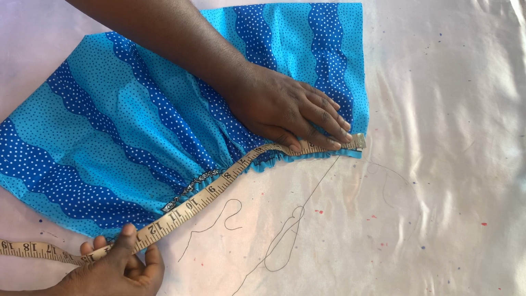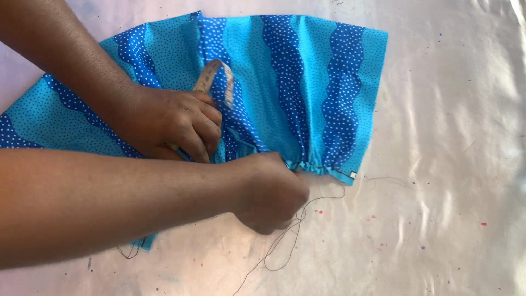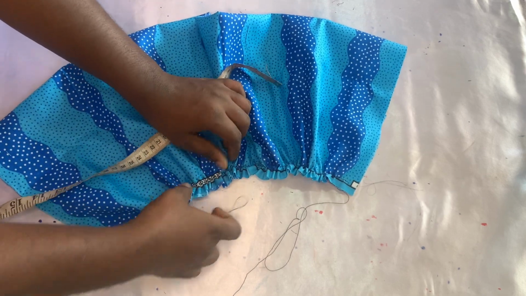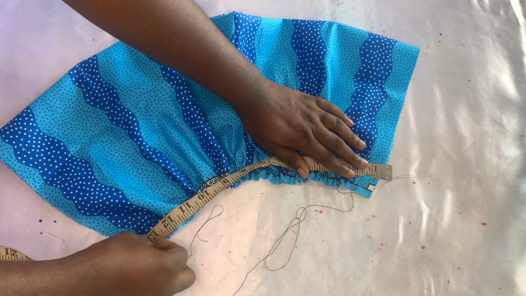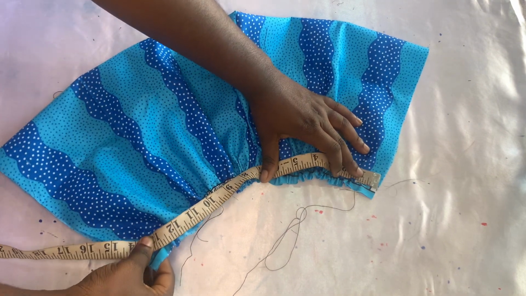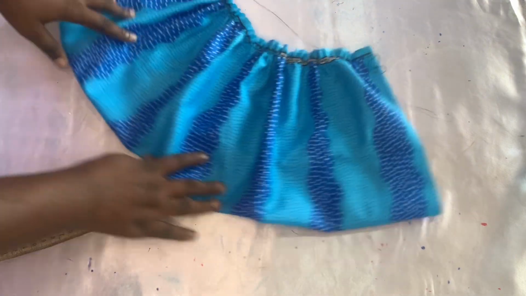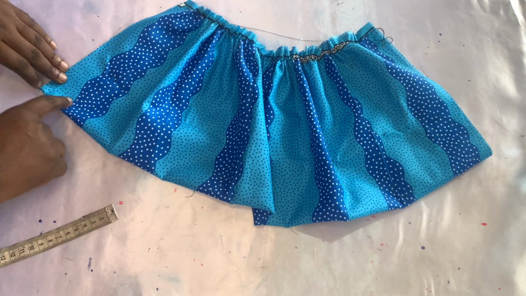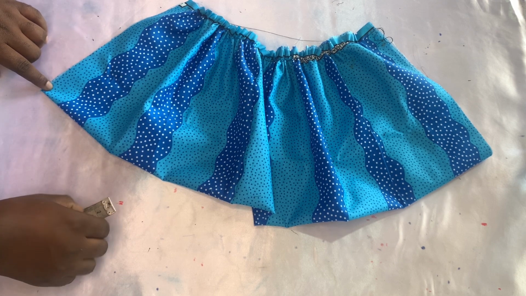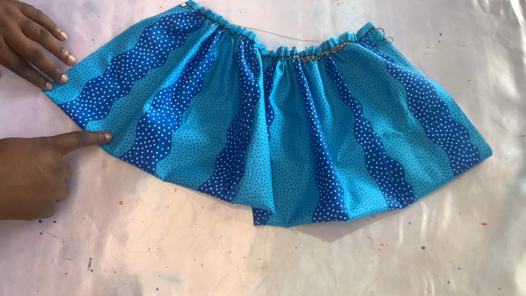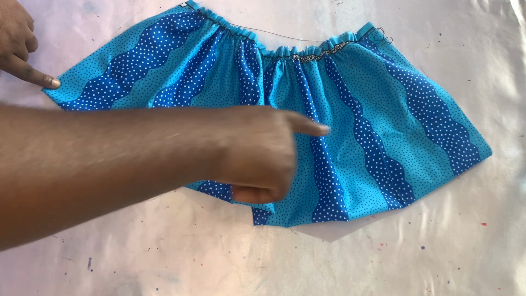So I'm still going to increase it. Okay, so I've gotten what I need, and I'm going to come this way now and stitch it 1/2 inch or 1 inch. You can decide, it depends on the elastic you are using. I'm using the half inch elastic, so you come in by 1/2 inch and stitch it round.